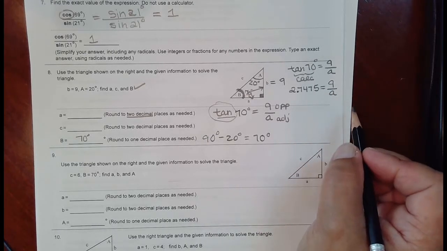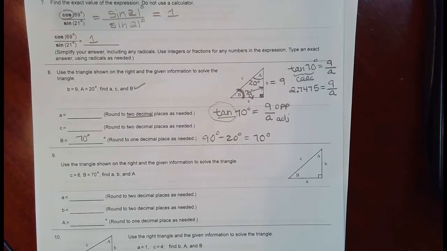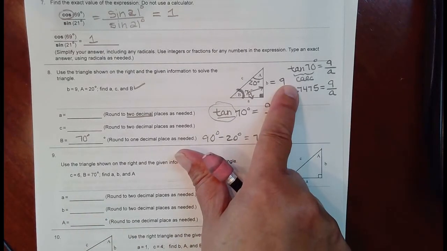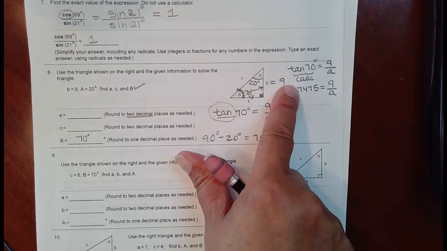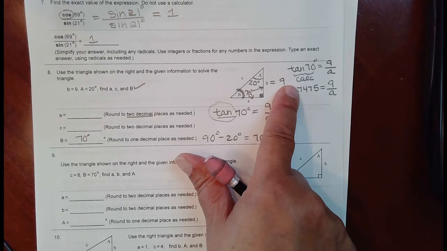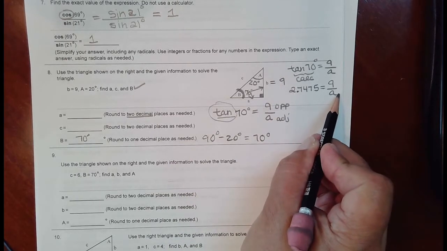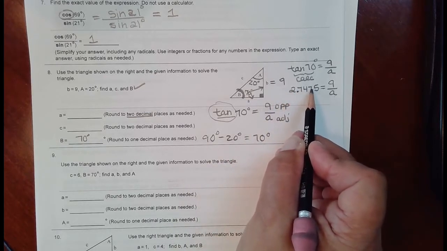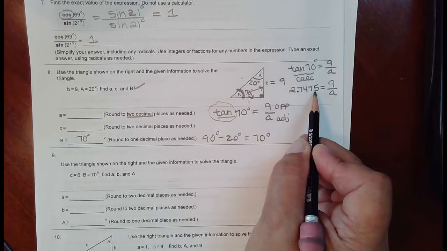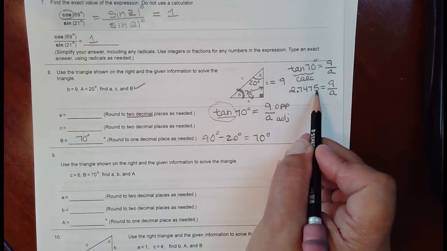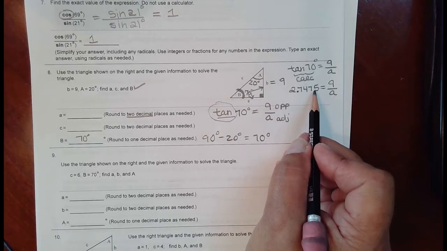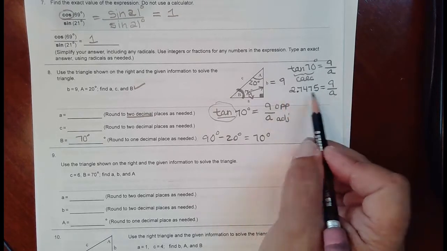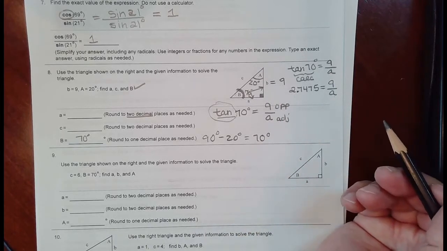Go out further. Okay, now when you're going to solve something like this, yes, you could cross multiply this way. You can do this using 2 more steps, or you can cut it down to 1 step. I'm going to teach you the shortcut. If you were doing this by cross multiplying, you would multiply this A times this 2.7475. So you'd have 2.7475 times A. Then you would divide off the 2.7475 as your second step. Eventually, dividing both sides by 2.7475 and getting the final answer.